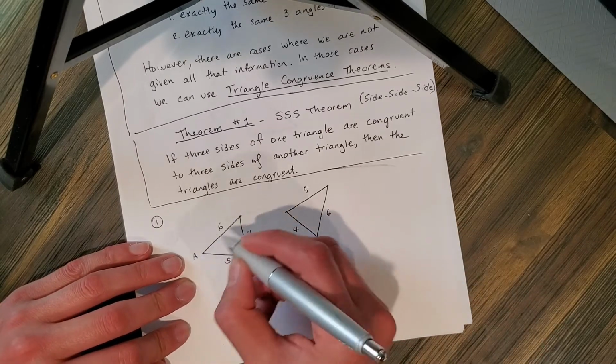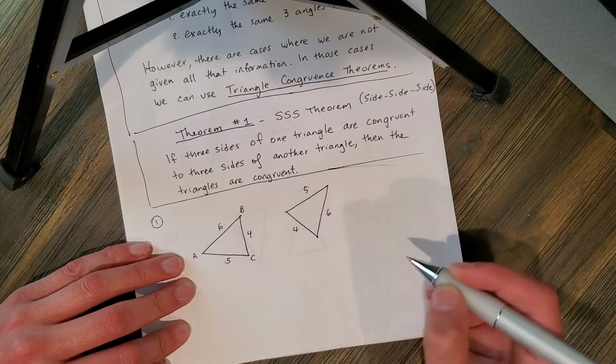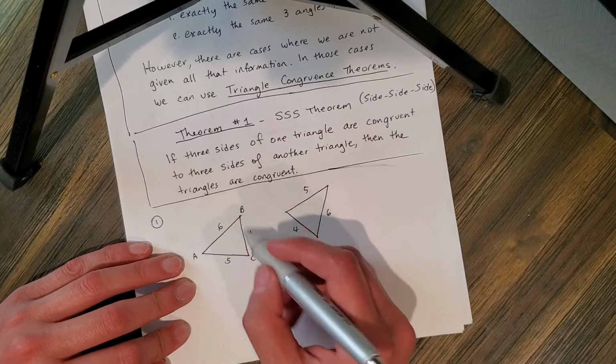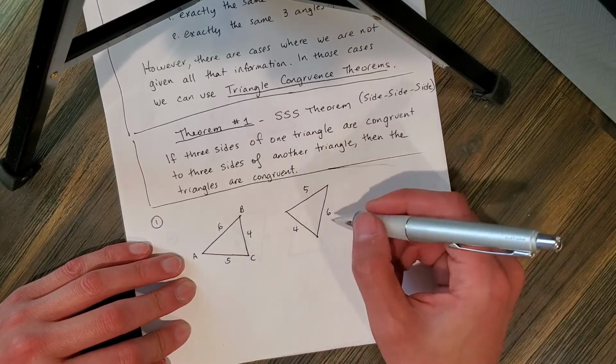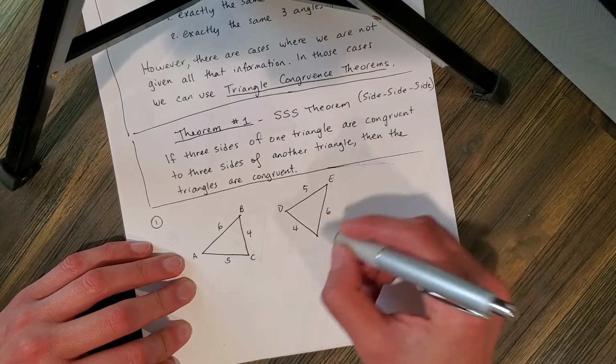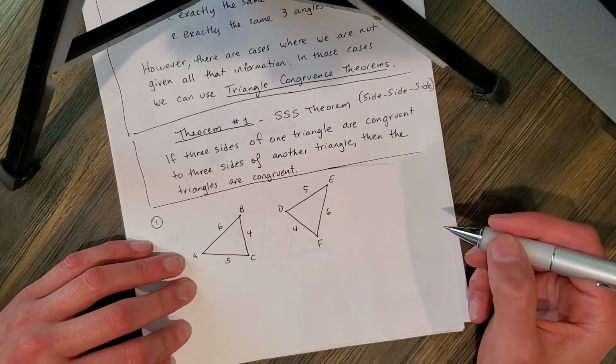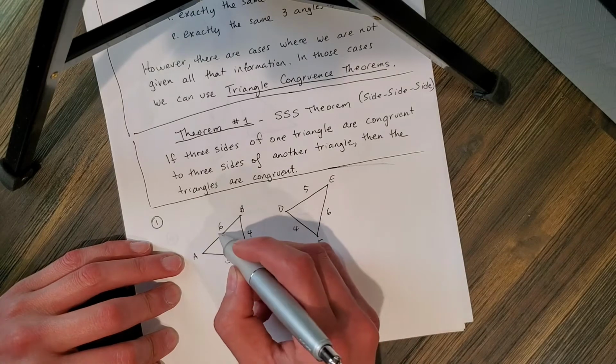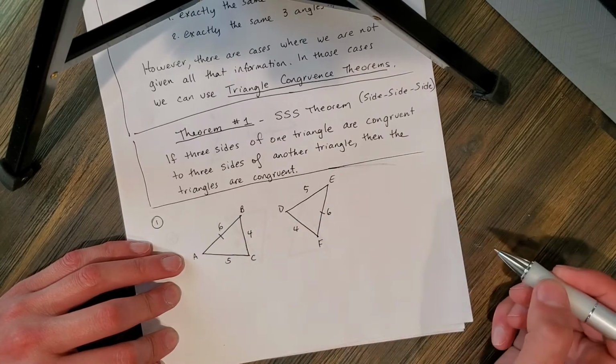I'm going to write letters at each vertex. I'll call this A, B, C, and then this one I'll label like this, D, E, F. So notice this one matches this one. I'm going to put a tick mark there and a tick mark there.